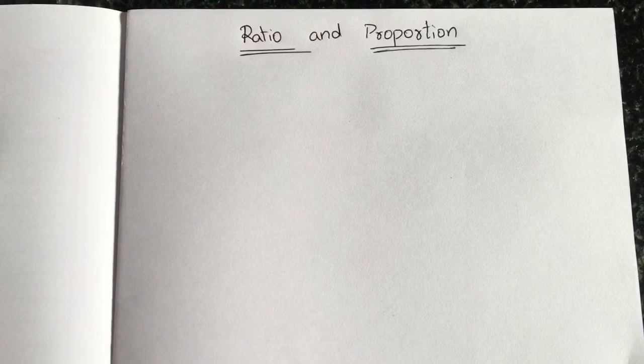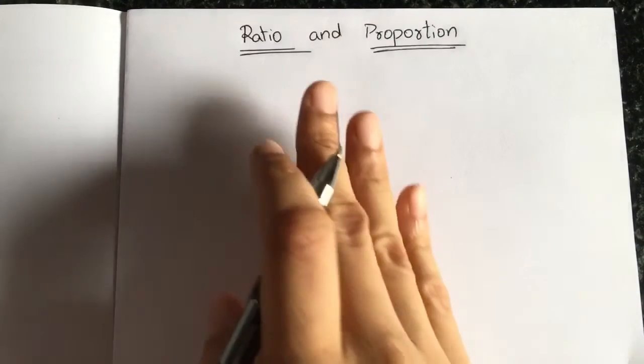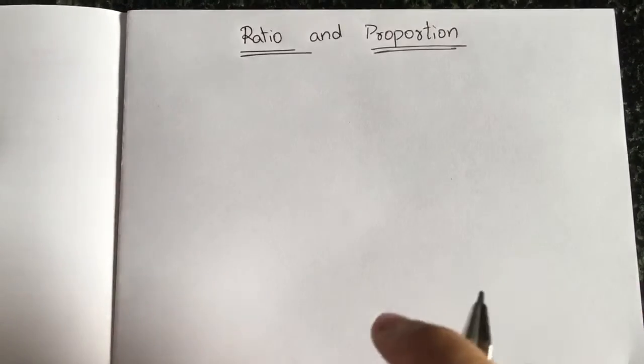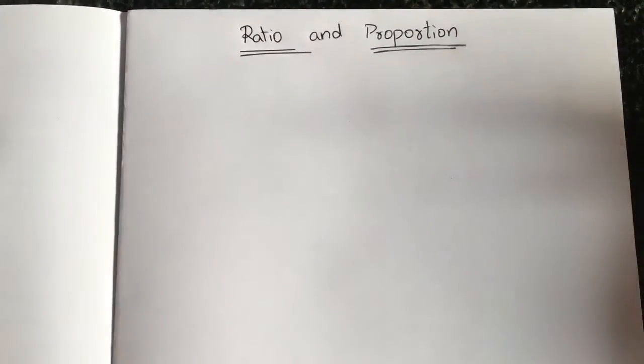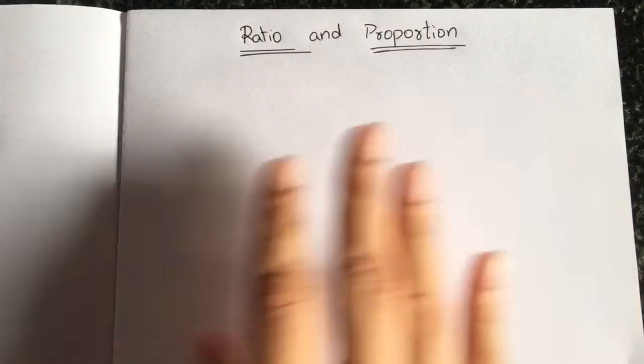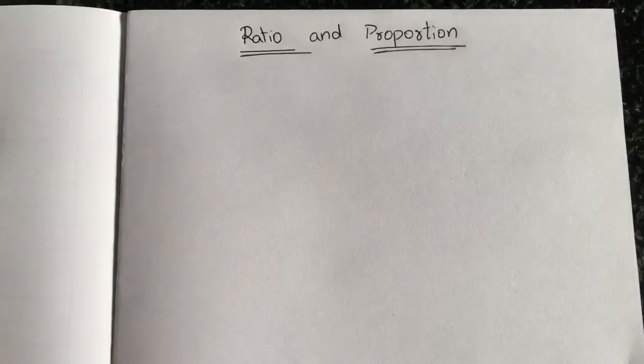Welcome to Math World. Today's class, let us learn problems regarding ratio and proportion. What is ratio? When I want to compare one item with the other, then I need to use ratio.